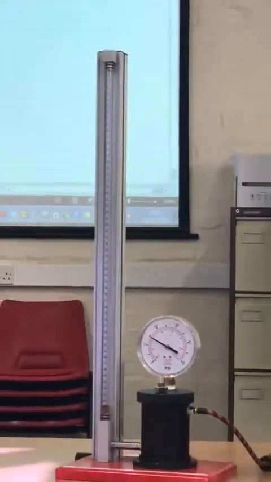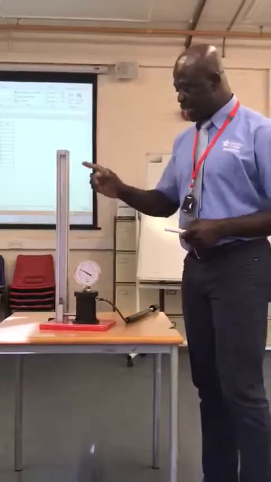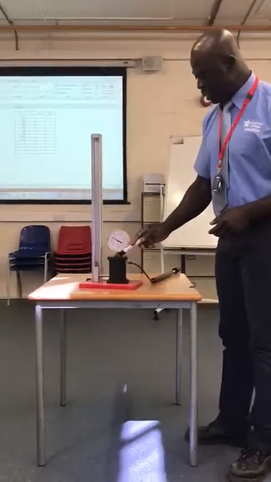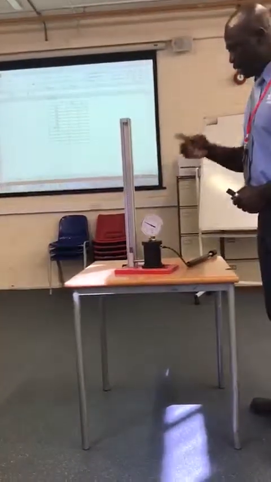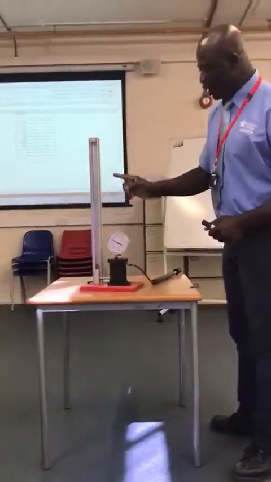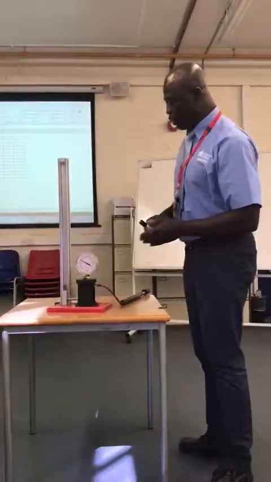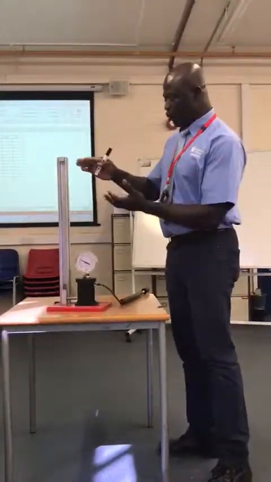I'm going to compress the air by using the liquid inside this reservoir. When I pump the liquid up, the air will be compressed to a small volume, and as the air volume is reduced, the pressure will be increasing.